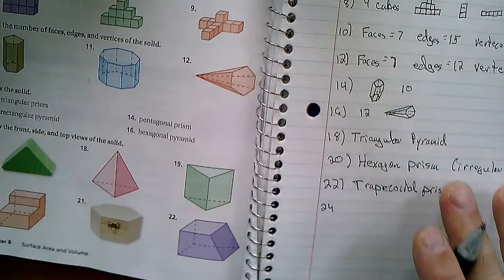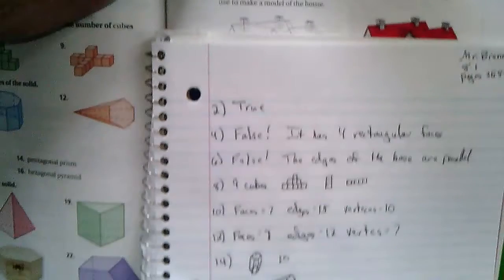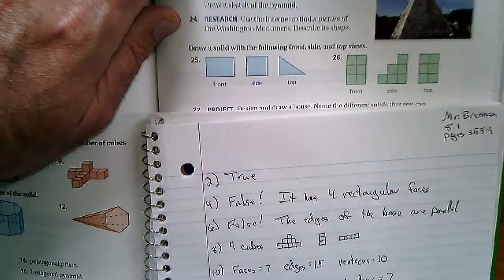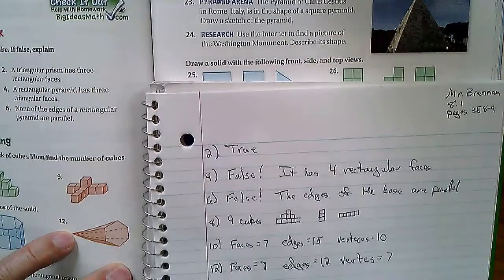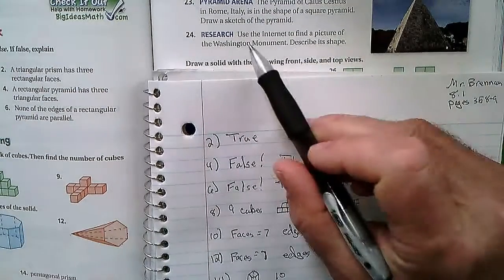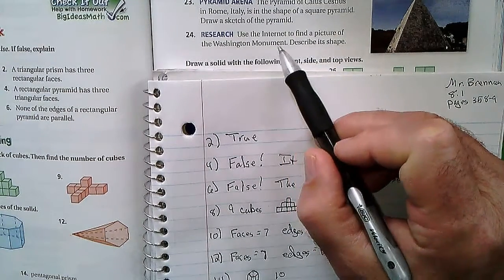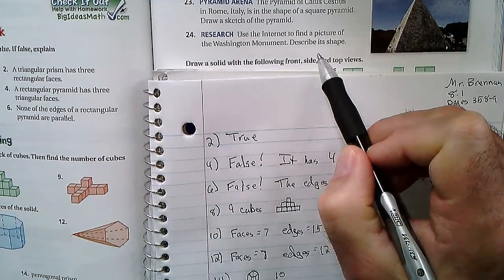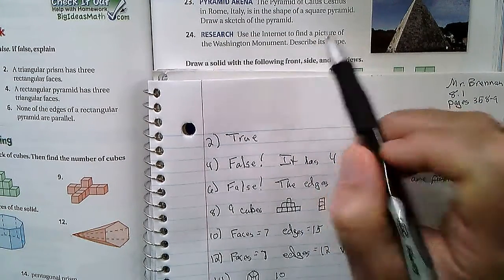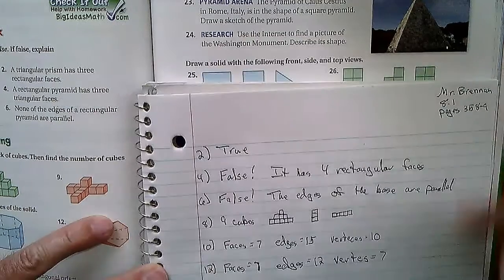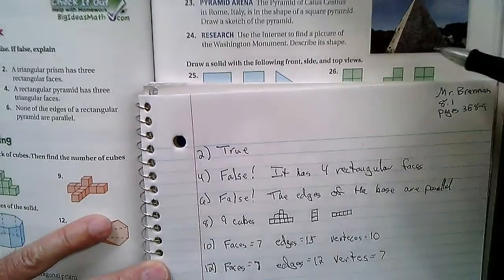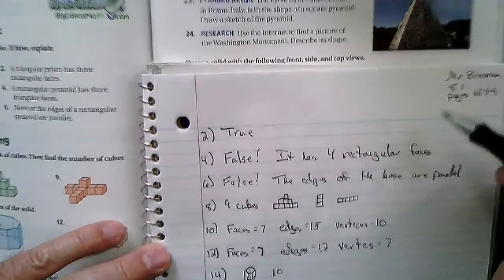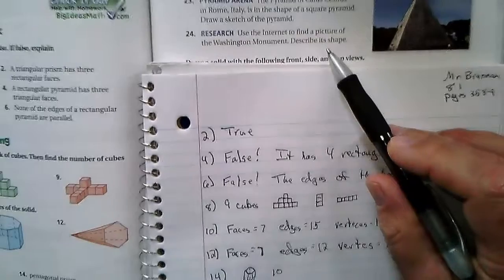Number 24. All right, let me move the camera off just a second. People wrote the weirdest things for this. Use the internet to find a picture of the Washington Monument. Describe its shape. So the Washington Monument, here's the top of it. It has a pyramid on top. You've seen pictures of it. Describe its shape.